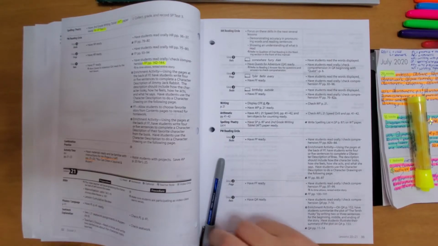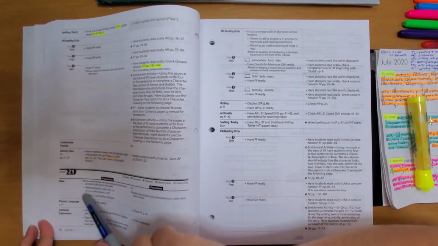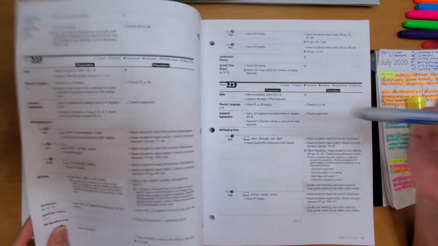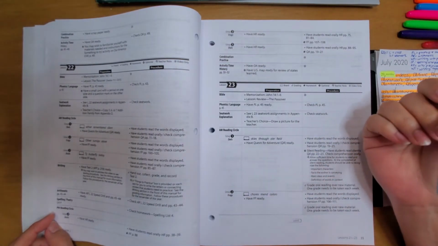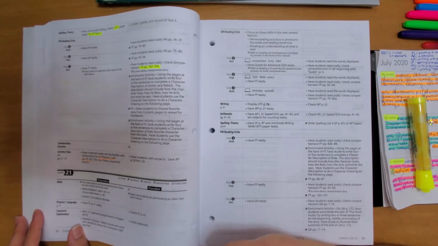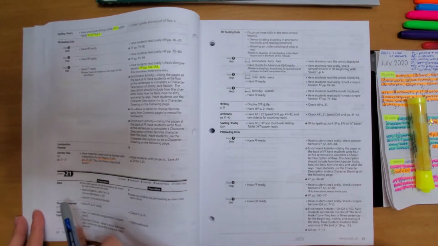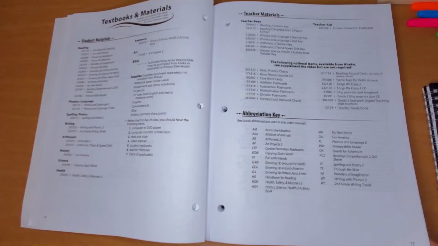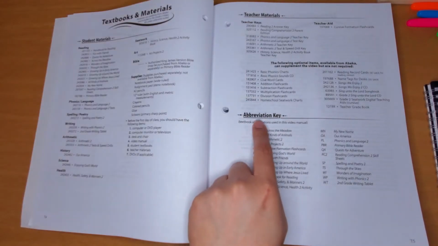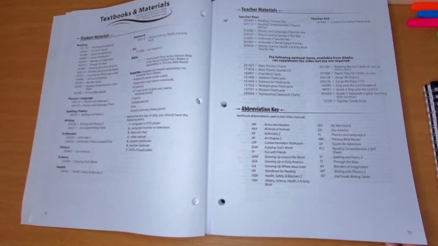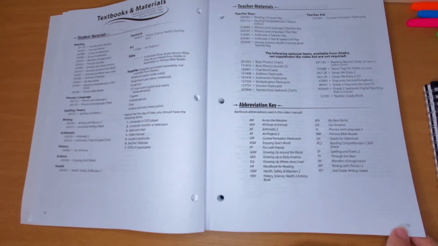So Abeka has the lessons already prepared, and what we do is we do one lesson per day. So right now my son will be working on lesson 21 through 25 for this upcoming week. Abeka has a list of an abbreviation key on page T5. I don't know if you can see that page T5.